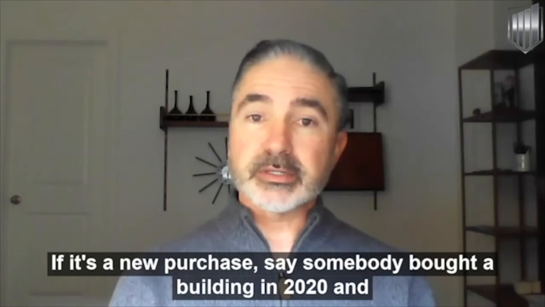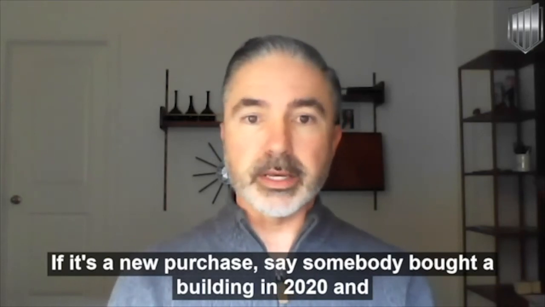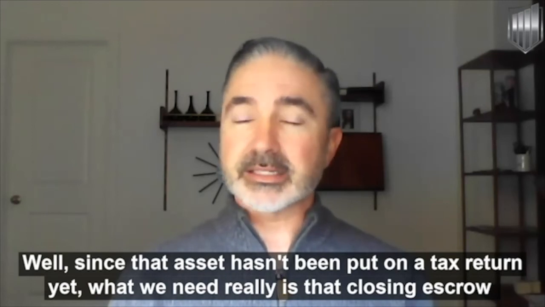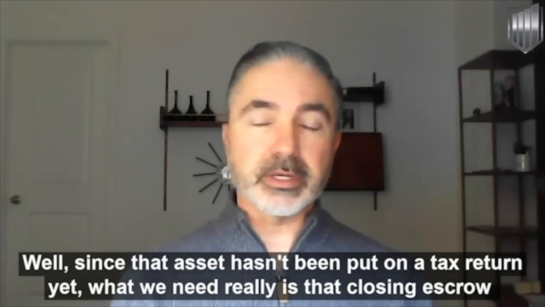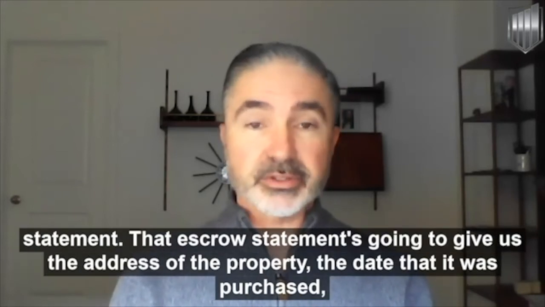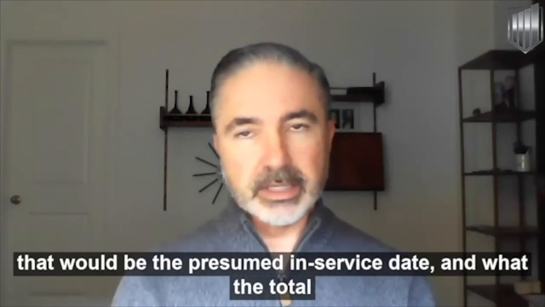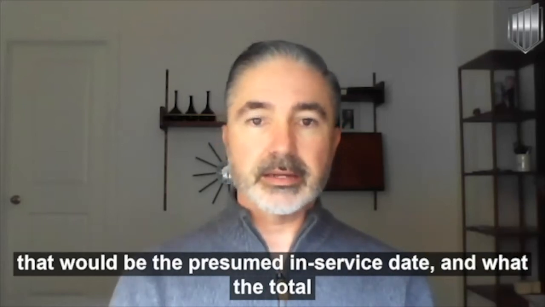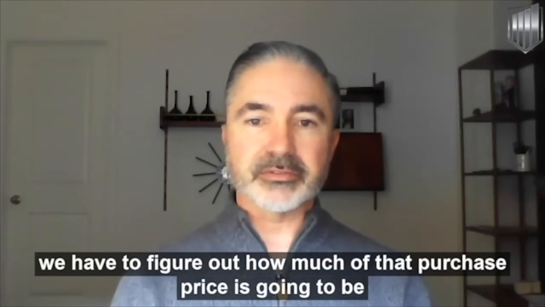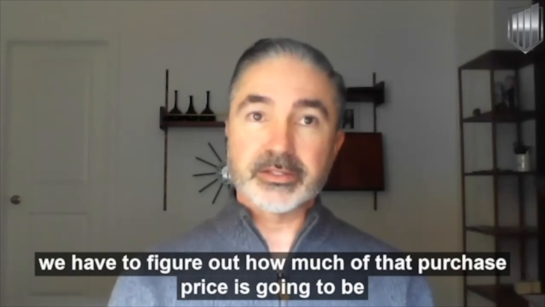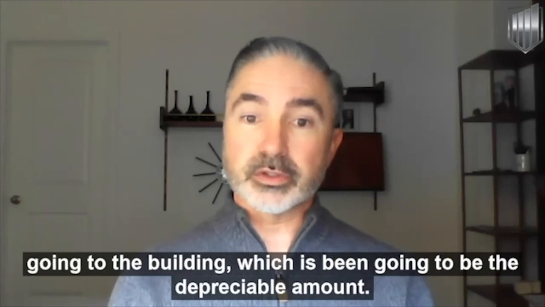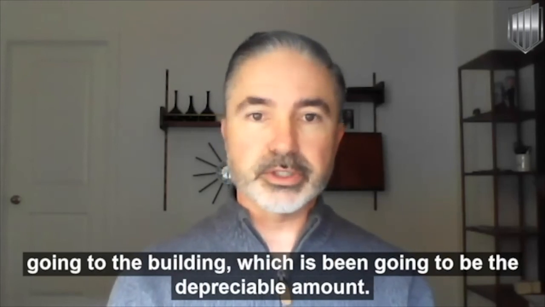If it's a new purchase, say somebody bought a building in 2020 and they haven't filed their taxes yet, well, since that asset hasn't been put on a tax return yet, what we'll need really is that closing escrow statement. That escrow statement is going to give us the address of the property, the date that it was purchased, that would be the presumed in-service date, and what the total purchase price was. Now, there's a little bit of work to be done still because we have to figure out how much of that purchase price is going to be allocated to the land that the building sits on versus how much is going to the building, which is then going to be the depreciable amount.